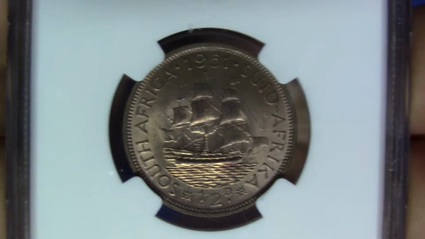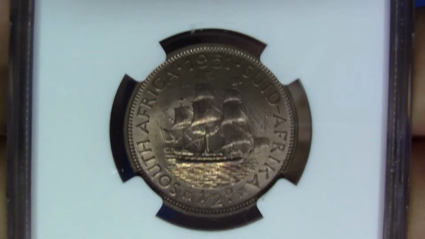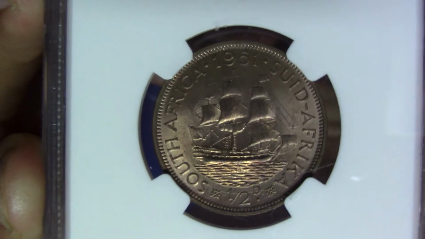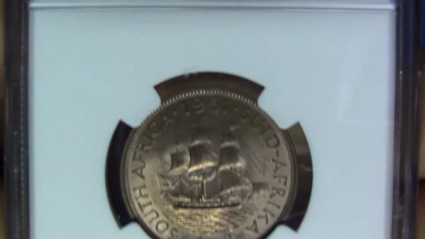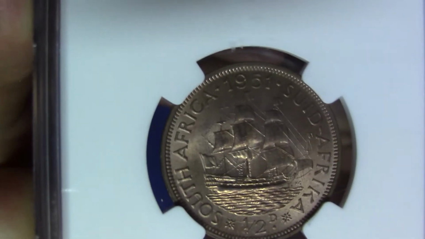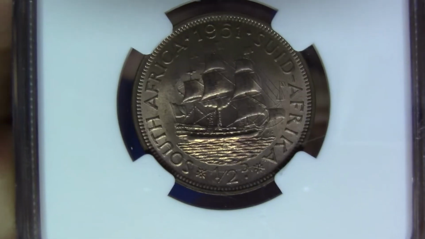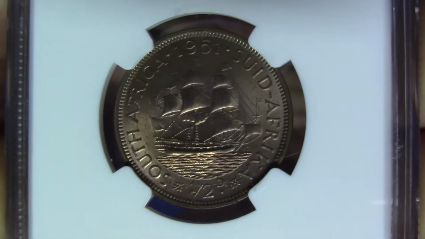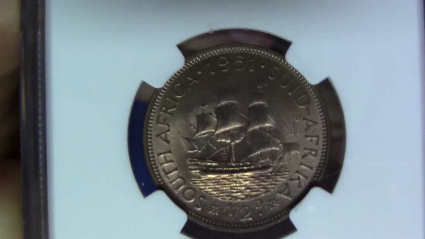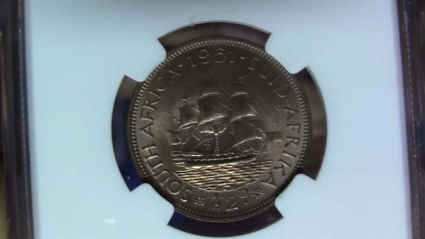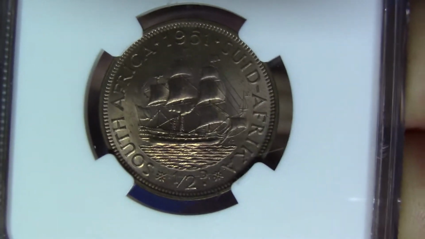So this second coin I have for you is a 1951 Union half penny. This is a rather interesting coin. The reverse, even under a loupe, I see very little scratches or marks and nicks on the coin. The reverse of this is really, really nice.